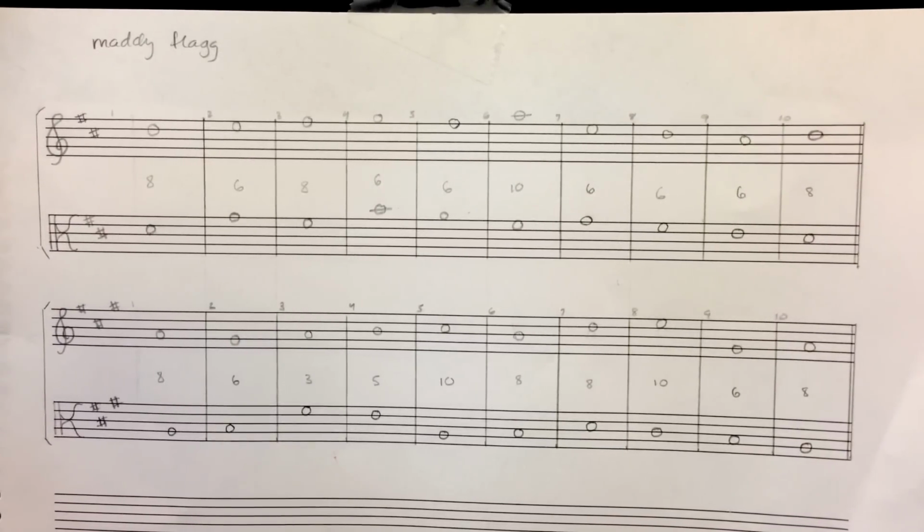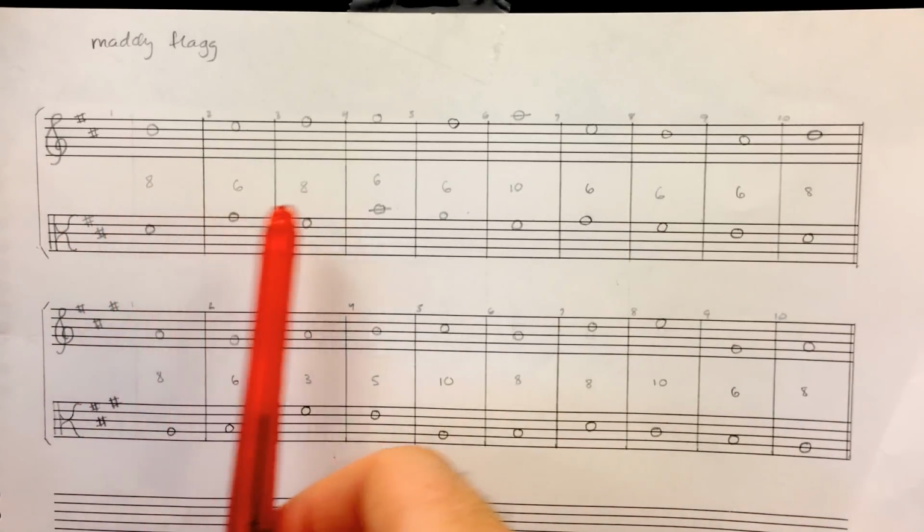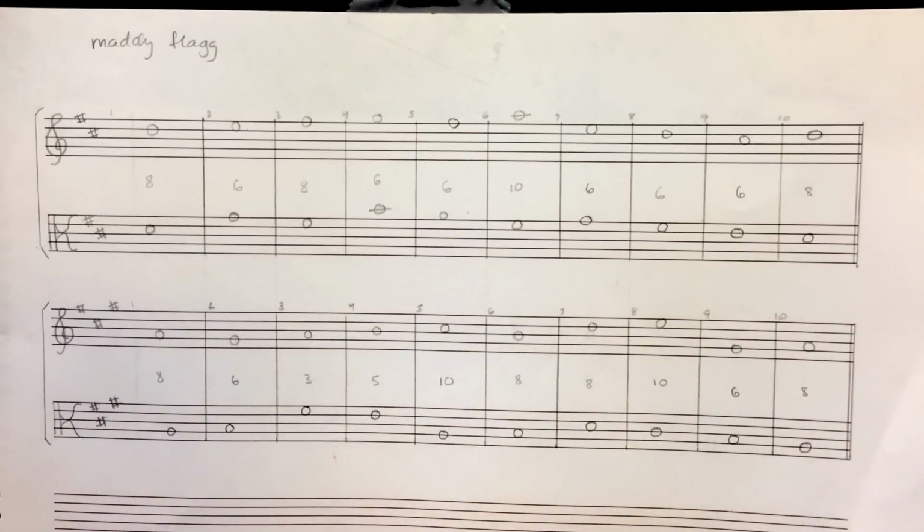Okay, here's Matt E. Flagg's Species Counterpoint 1, Assignment 2 in D major. All of the intervals were checked and they're all correct. Good work. Let's take a playing of it.